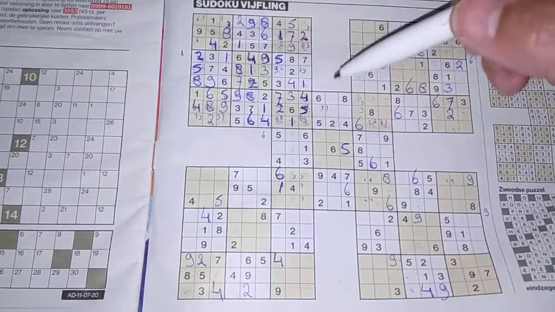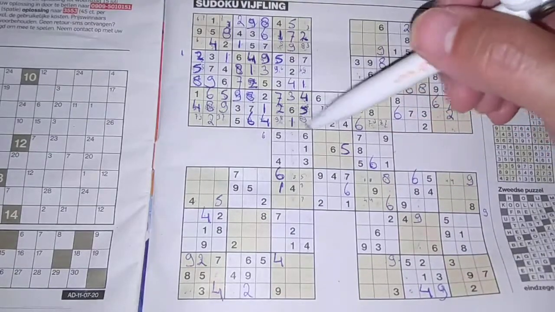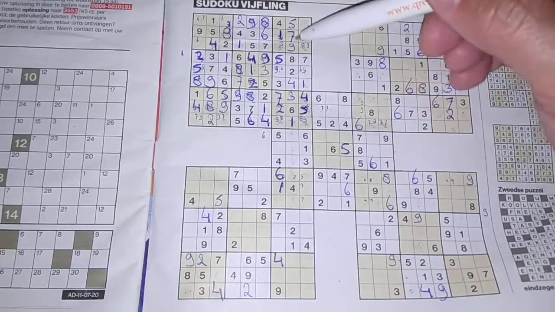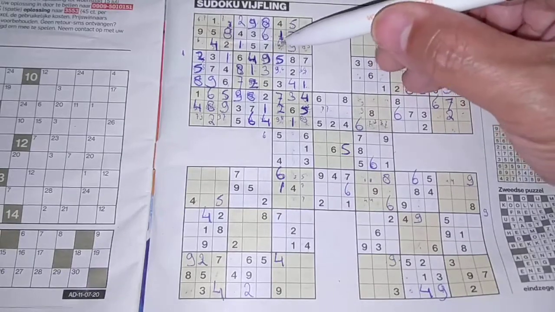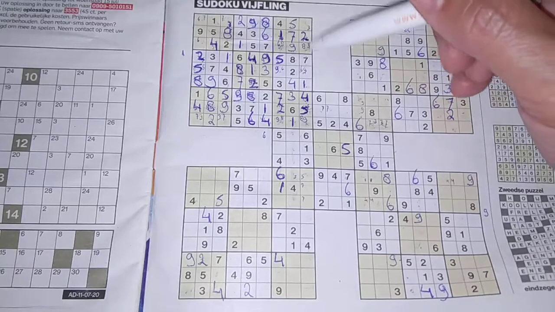Alright, I need to wait because I need one of those 2 numbers and I can complete it. 9, 8, 6. This should be in 6 also. 8, 9, 6 and 3.